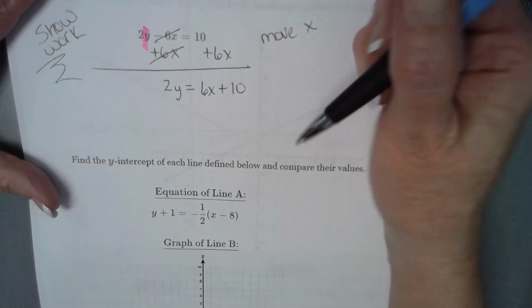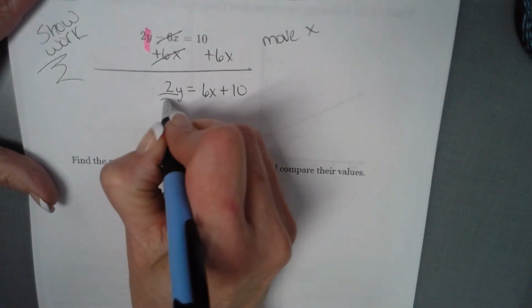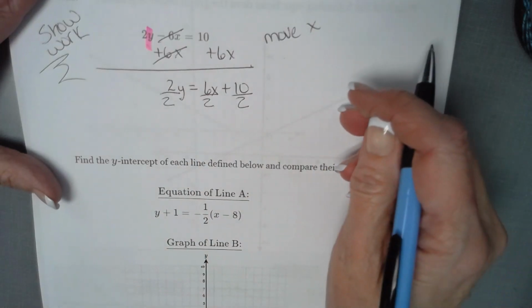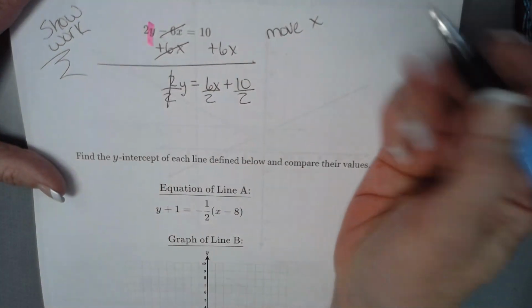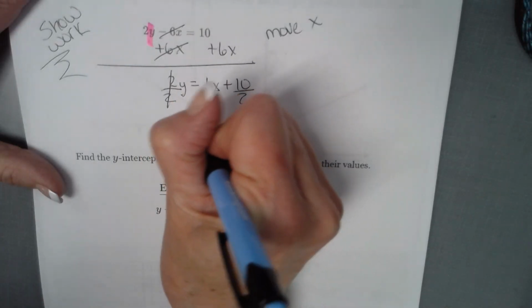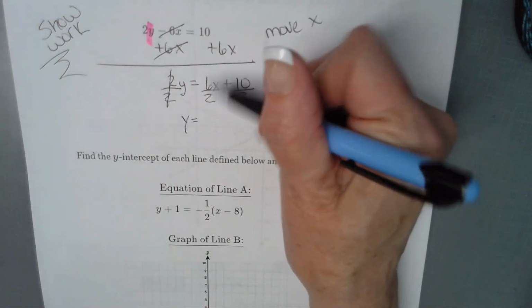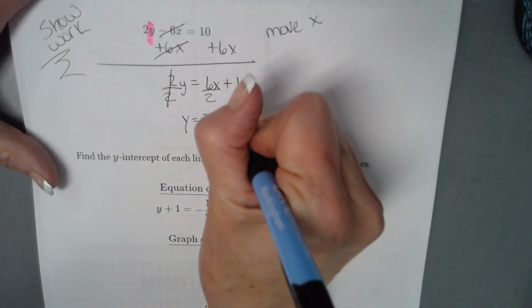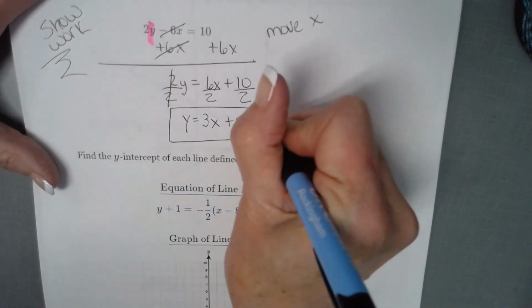What's my last step? Divide by 2. And remember, I've got to do it to all the terms on both sides. So now I have y equals. You have to simplify your fractions here, y'all, or the grading will count them wrong. So that's 3x plus 5. And this is what you would type in.